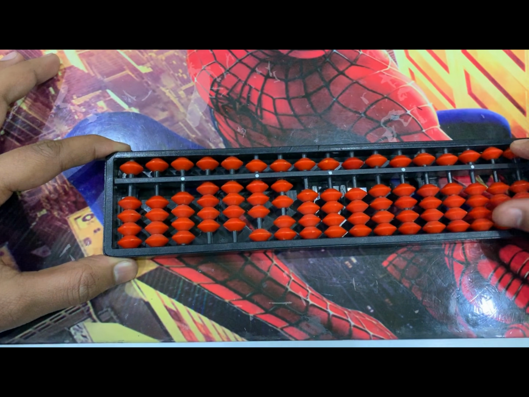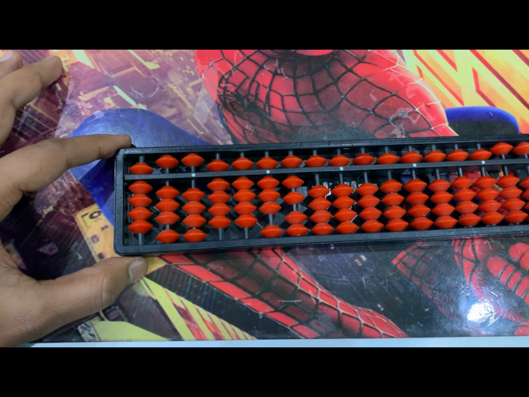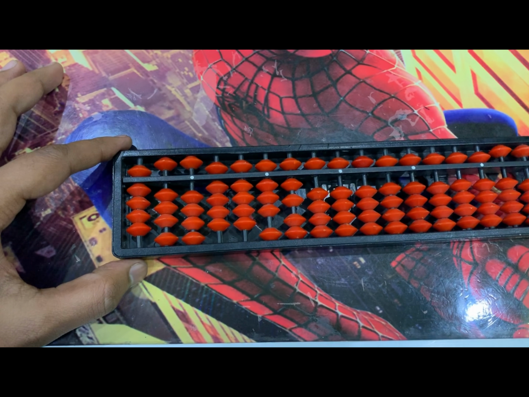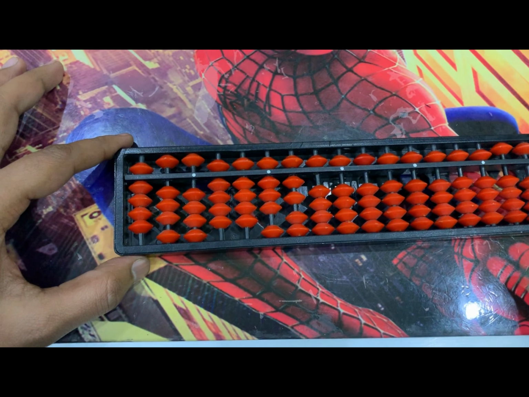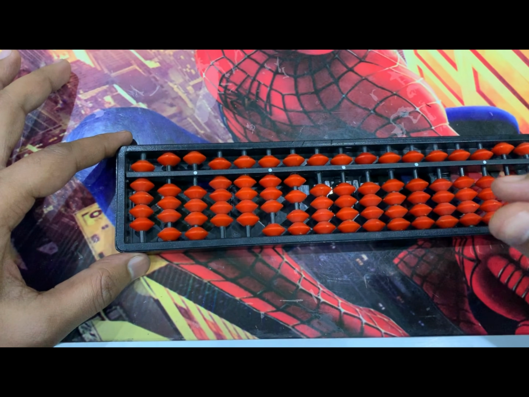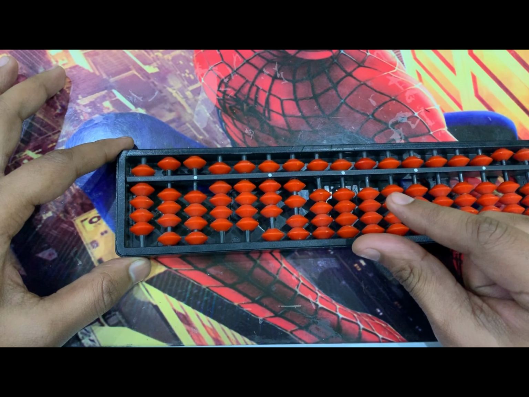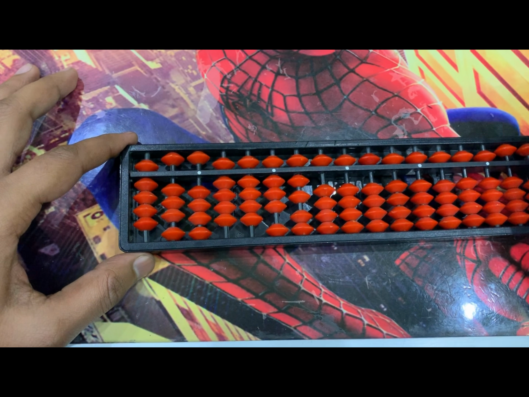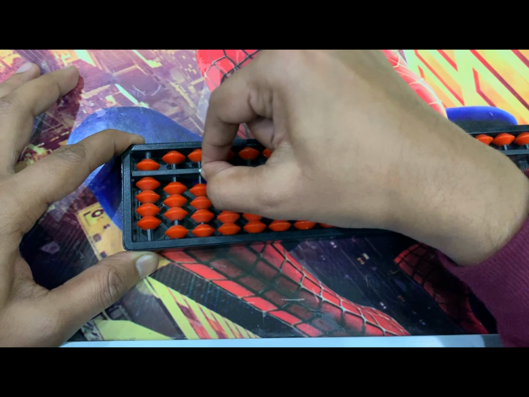Before starting any calculation, before counting or subtracting or multiplication, you have to reset your abacus. So use these 2 fingers, right hand thumb and index finger, and reset your abacus first, like that.